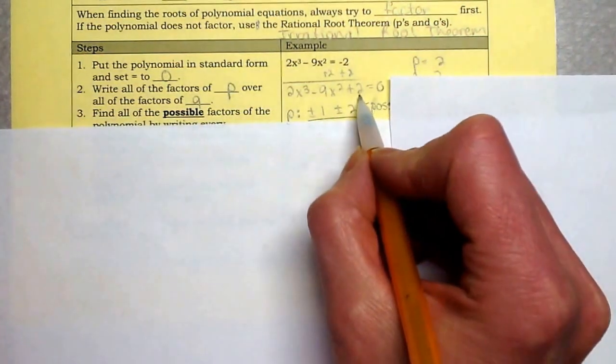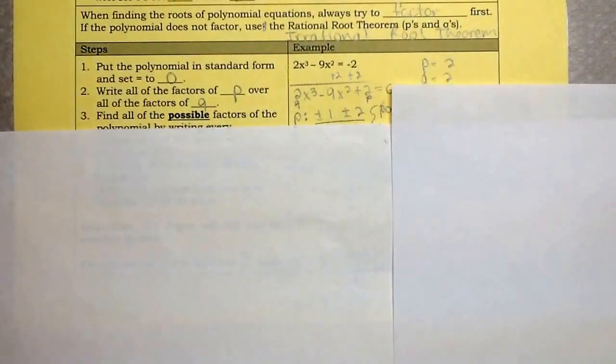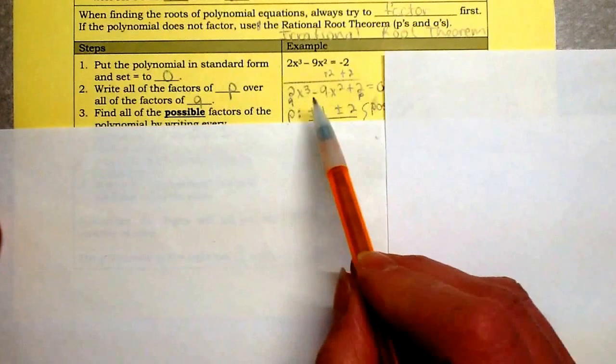This is p, and this is q. The factors of p would be plus or minus 1, plus or minus 2. Positive and negative 1 can both divide 2, and positive and negative 2 can both divide 2. And then p and q are the same in this case, so we have positive and negative 1 for a denominator.